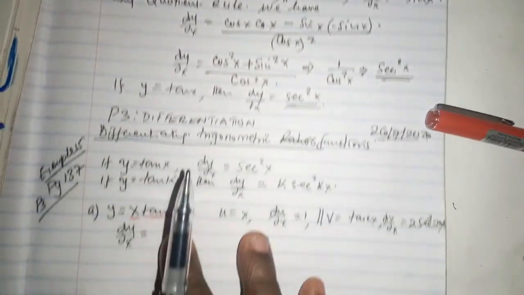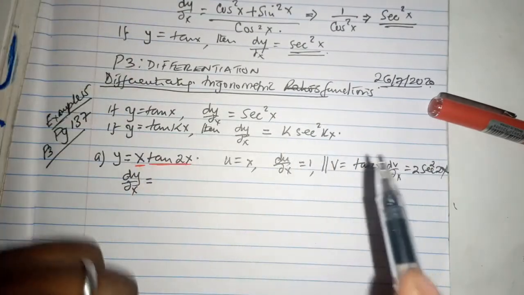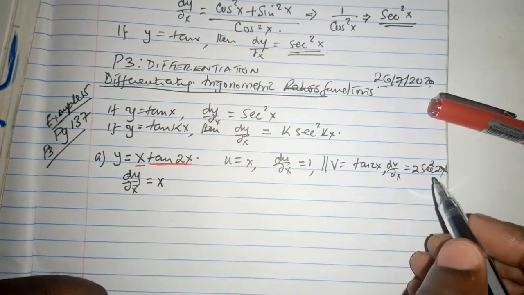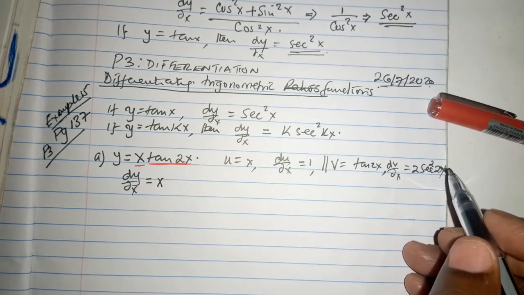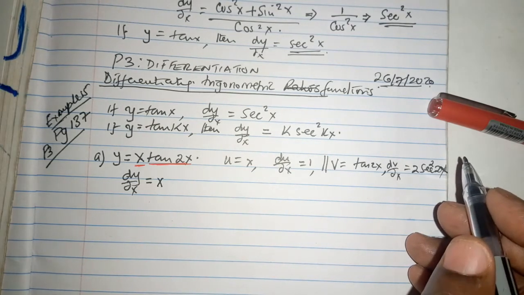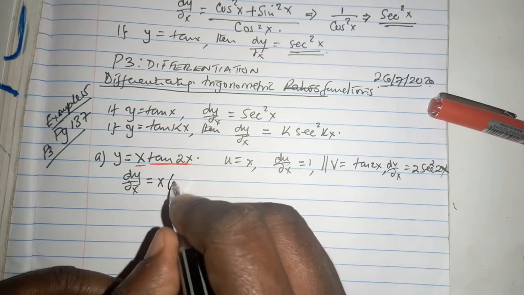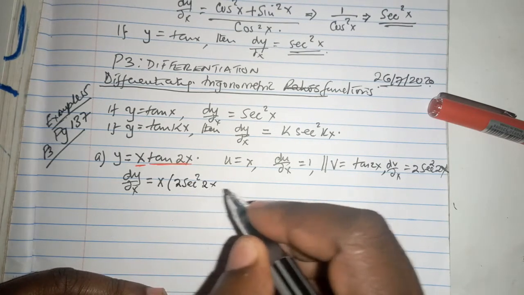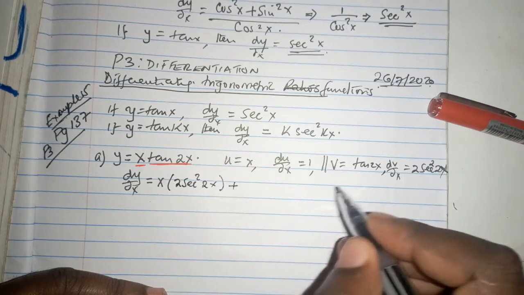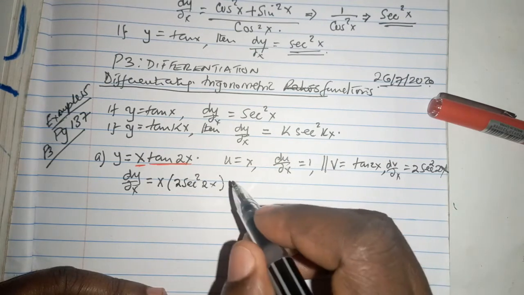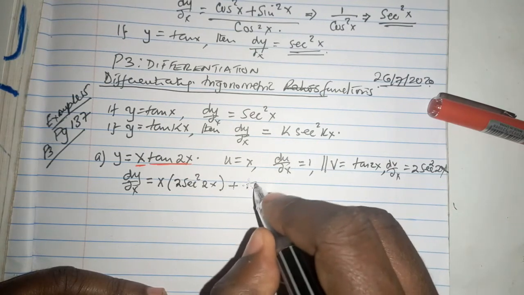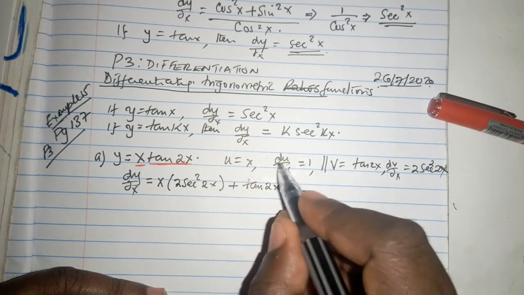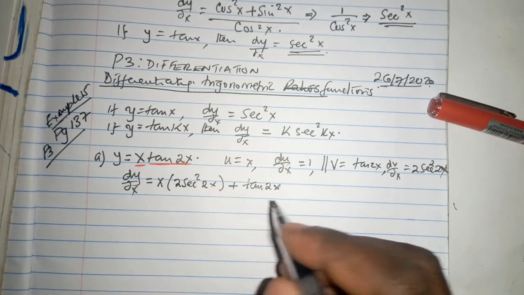Then we can capture that and bring it over here and talk about u, which is x, dv dx, x multiplied by 2 sec squared 2x, plus now the v, which is tan 2x, the v multiplied by the du dx, which is just 1.